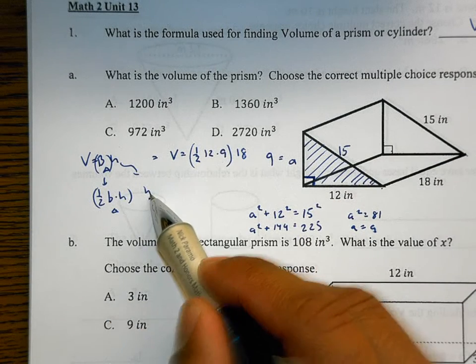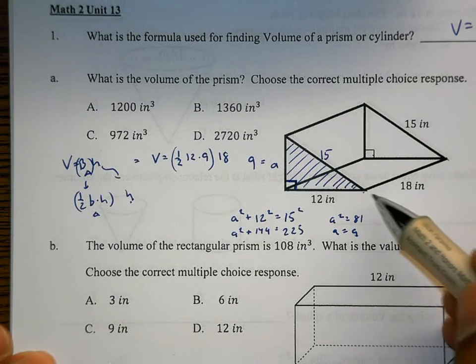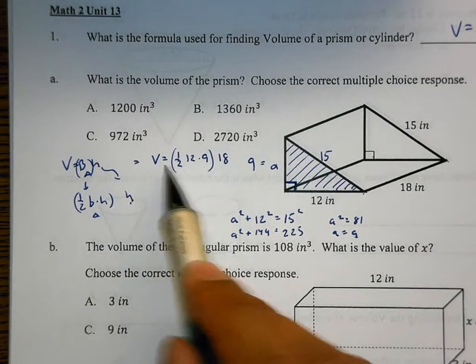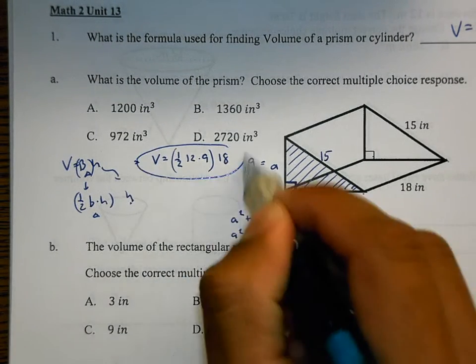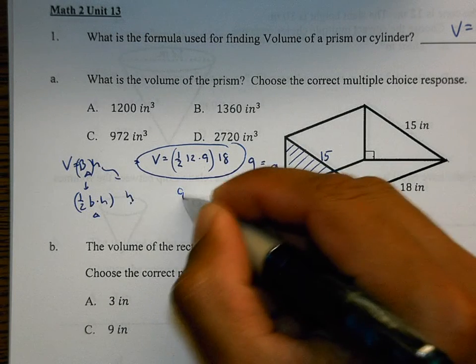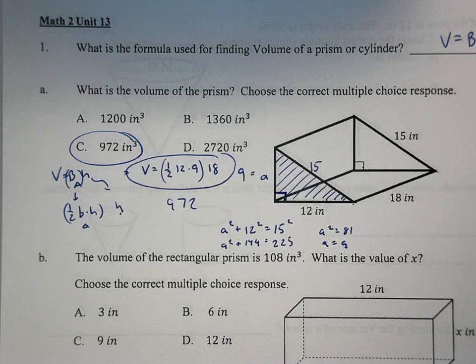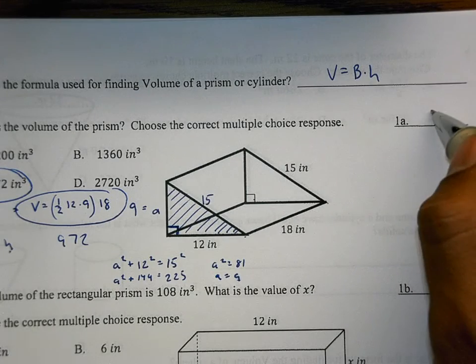The H in this case is your height. It may not look like it, but it is the one that goes from this base to that. So I'm going to plug all this into my calculator: 0.5 times 12 times 9 times 18. It says 972. My answer for 1A is C.